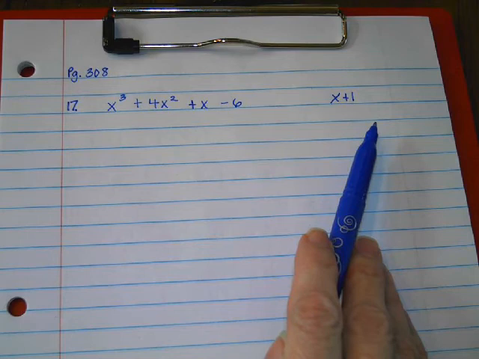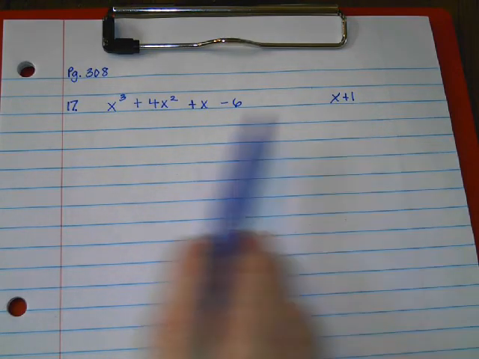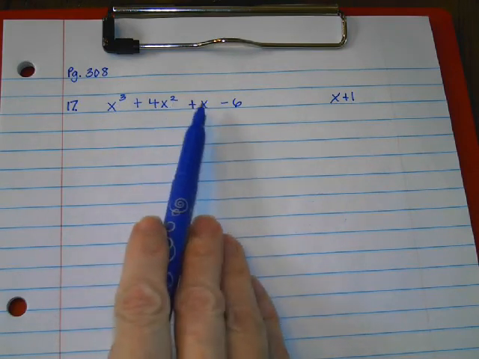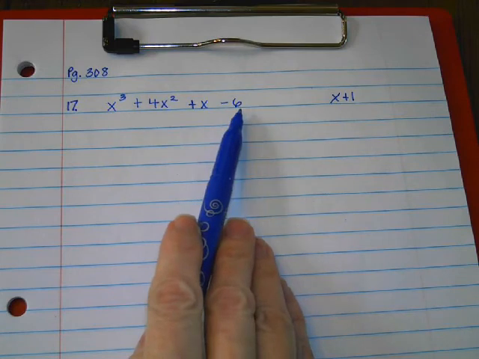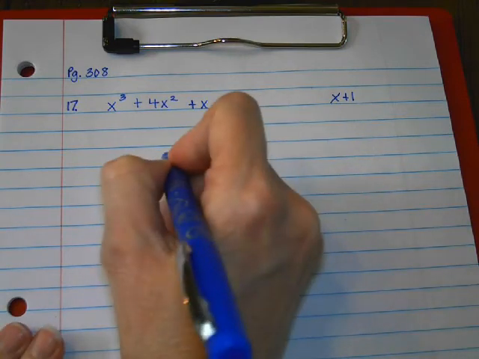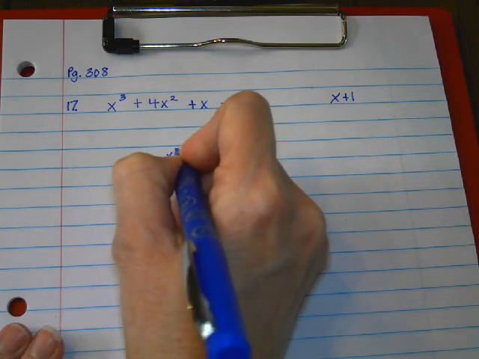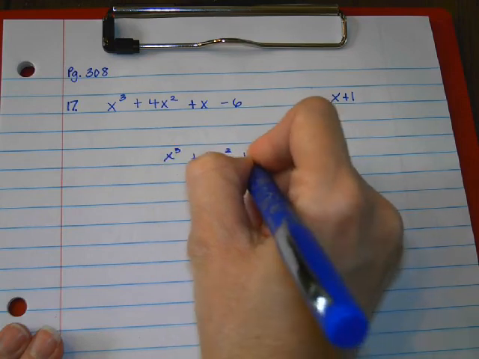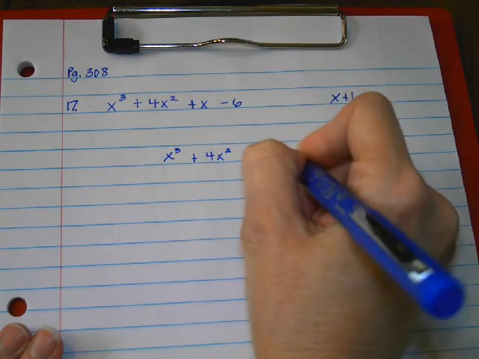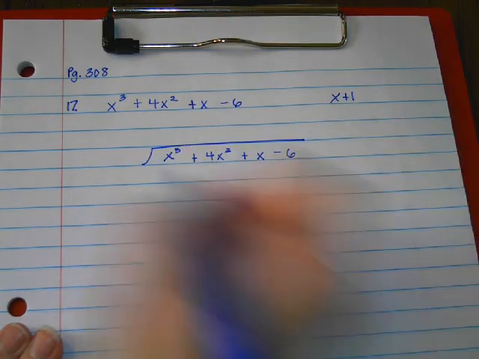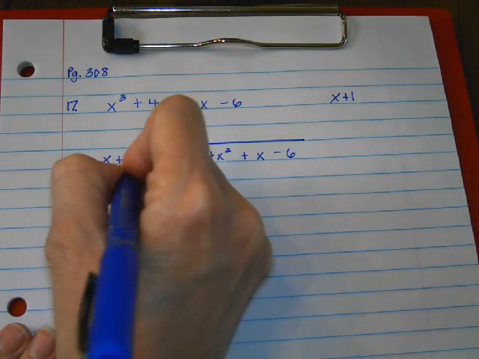So let's look at our polynomial. Let's see, first of all, if it's written in standard form, and do we have a slot for everybody? So highest degree is 3, then it goes to 2, then 1, and then nothing. So beautiful. This is in the correct order, so all I have to do is copy this down. x cubed plus 4x squared plus 1x minus 6. We can divide this all by our divisor of x plus 1.